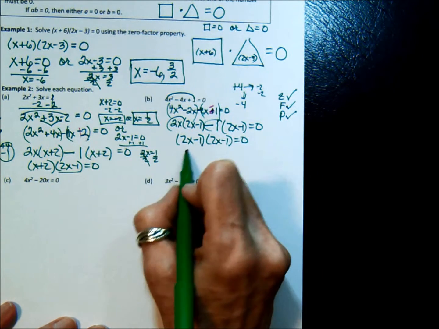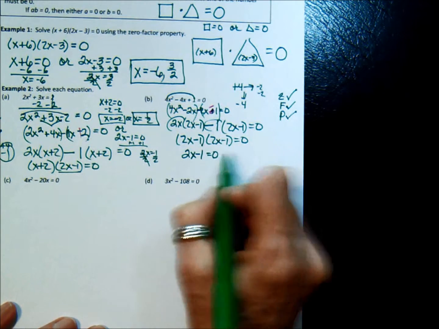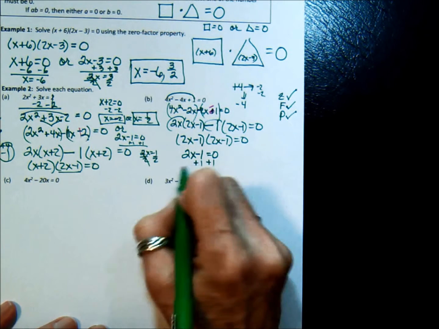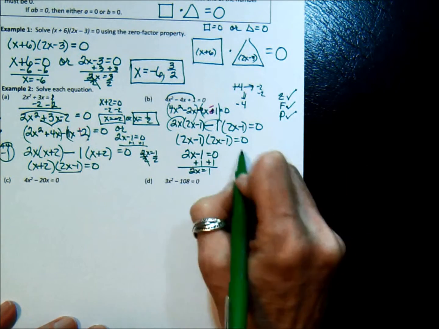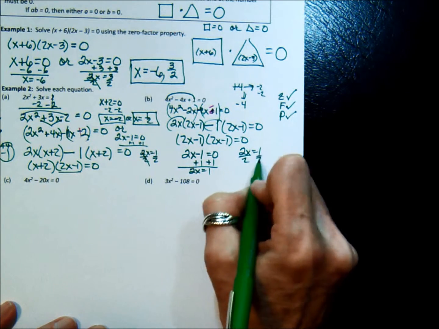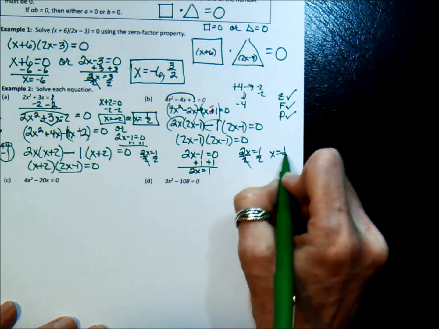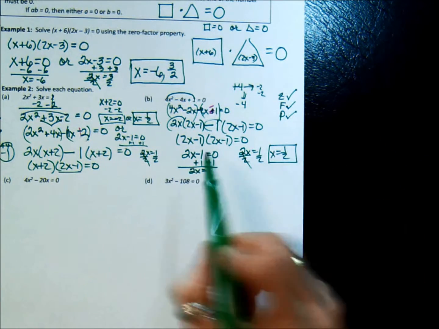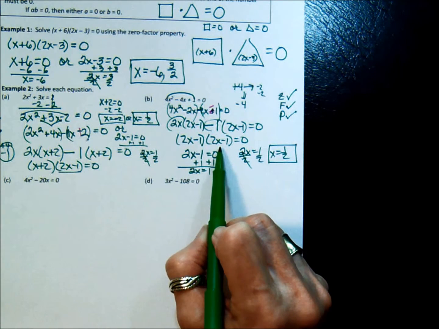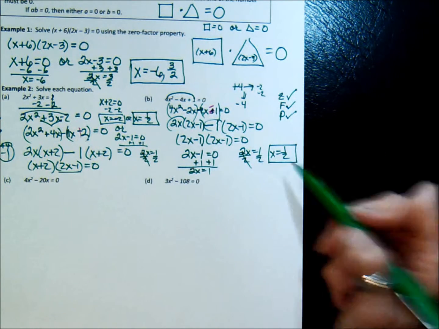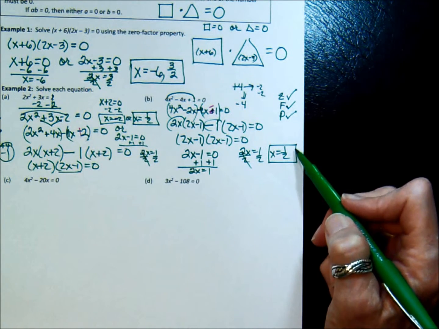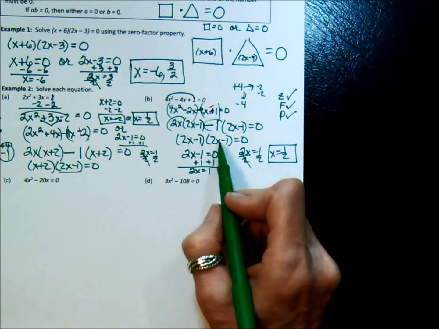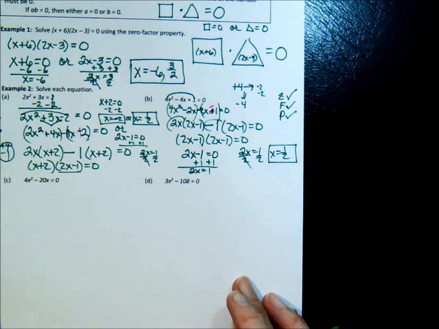So now I'm supposed to apply the property by setting each factor equal to 0. But since they're the same, there is no reason to write that and do it twice. You're going to get the same answer twice. So I'm going to add a 1. 2x equals 1. I'm going to divide by 2, and I get x equals 1/2. Now, I only got one answer, but in reality, I had two factors. It's just that they were the same. So if I had set them each equal to 0, I would have gotten x equals 1/2, comma, or 1/2. No need to write that twice. So in the case where your factors are the same, you're only going to get one answer for x.